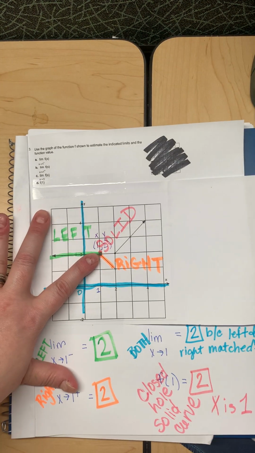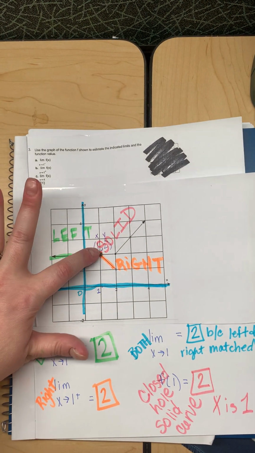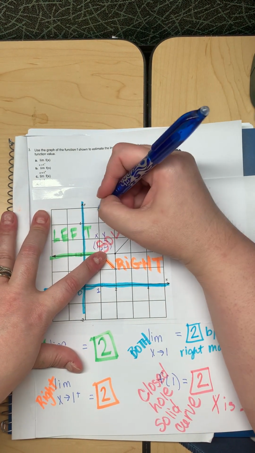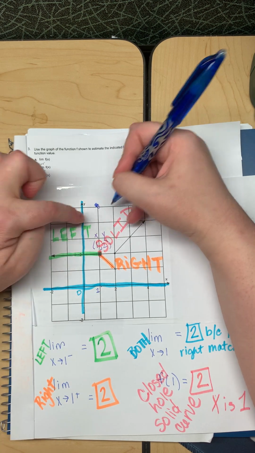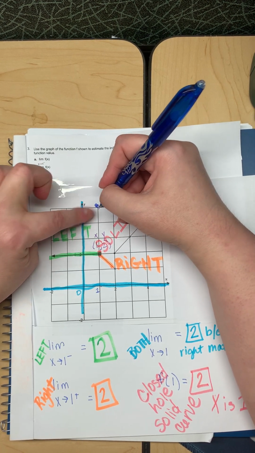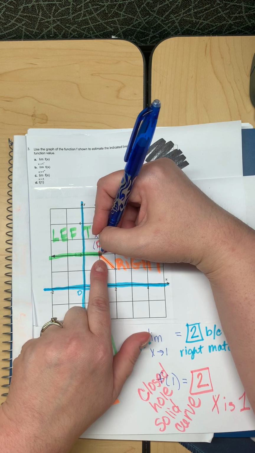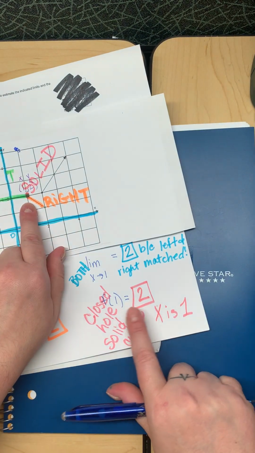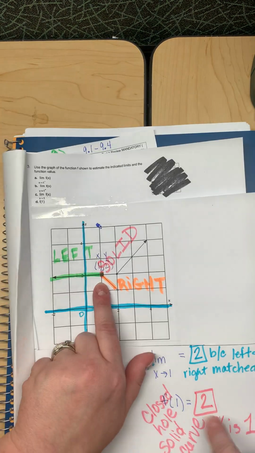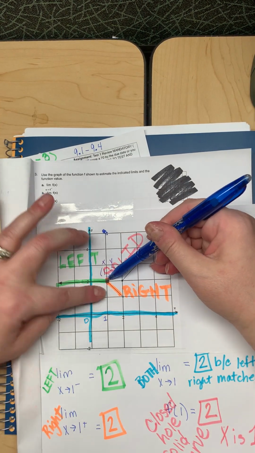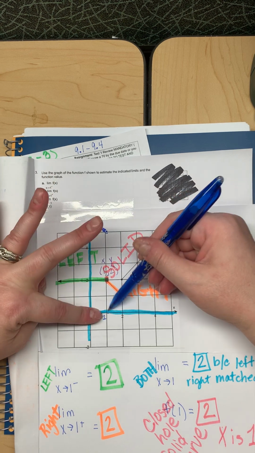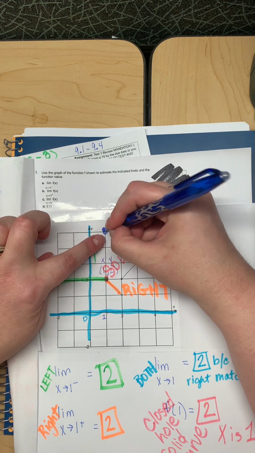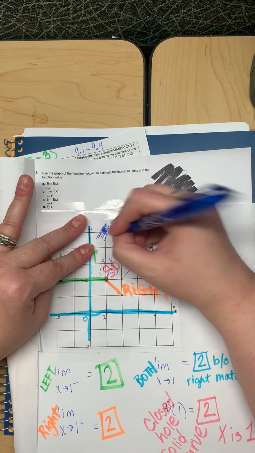Now, let's say I had an open hole right here, and the only closed hole was somewhere up here. Then I would write down the y value of this closed hole. So here at 1, 2, if it was an open hole, I would not write down the y value for f of 1. I would not do that. If it was an open hole, I'd have to look up and look down for a closed hole and write down whatever that y value is. But that didn't happen on this problem.